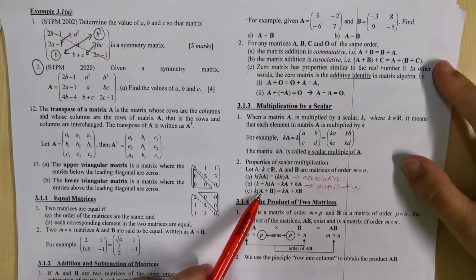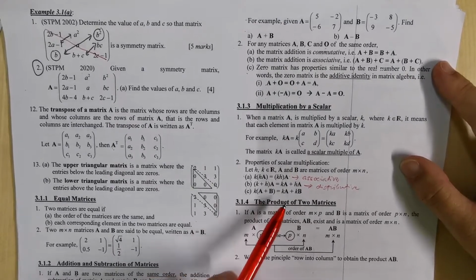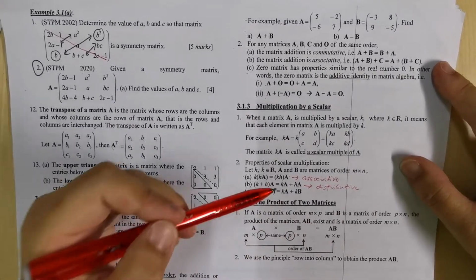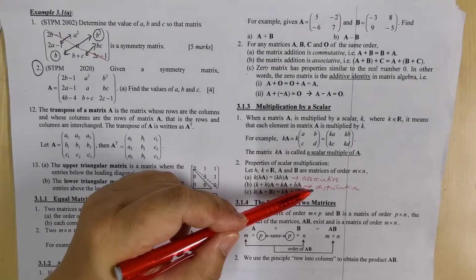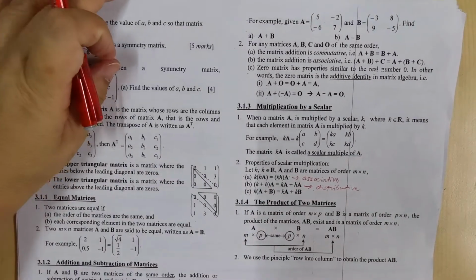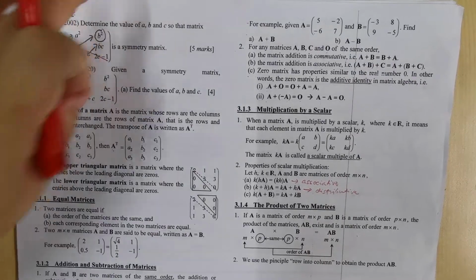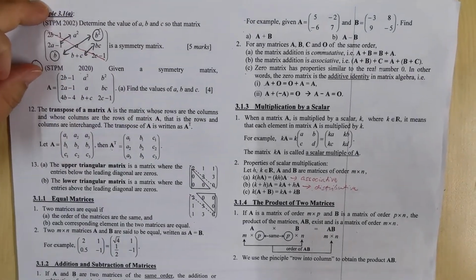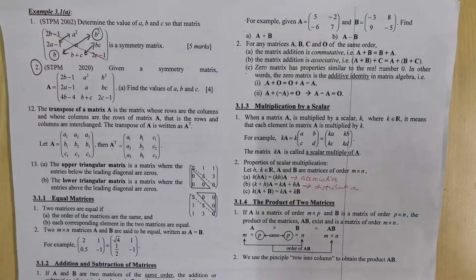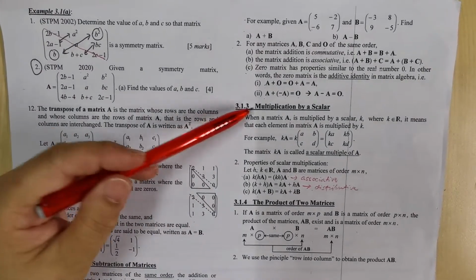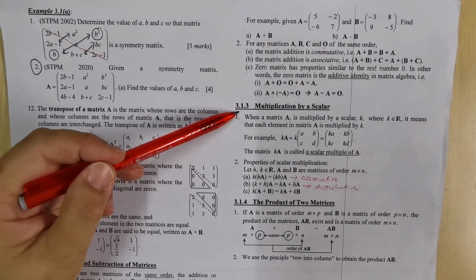Another distributive law: K multiplied with matrix (A plus B) is the same as KA plus KB. These two are also distributive for multiplication, so matrices also apply this. Right, you can still see it? Okay, so this is multiplication by a scalar.